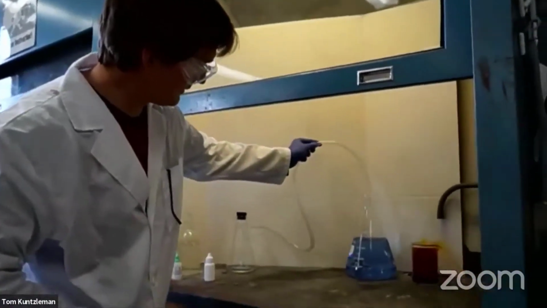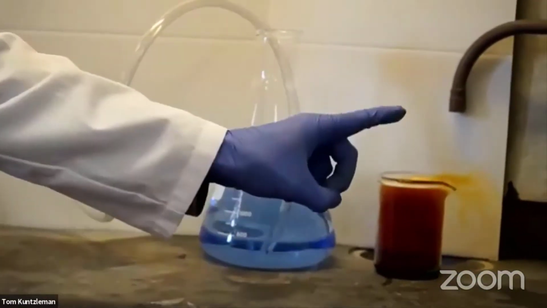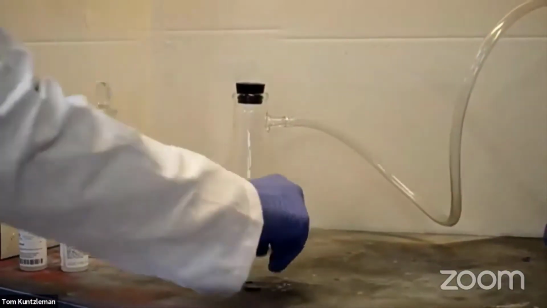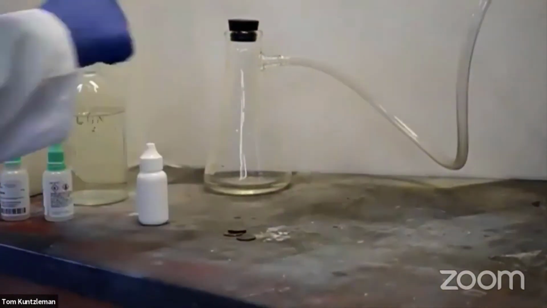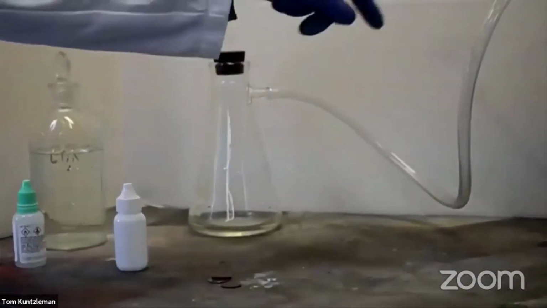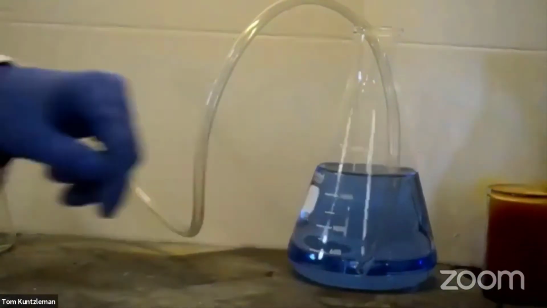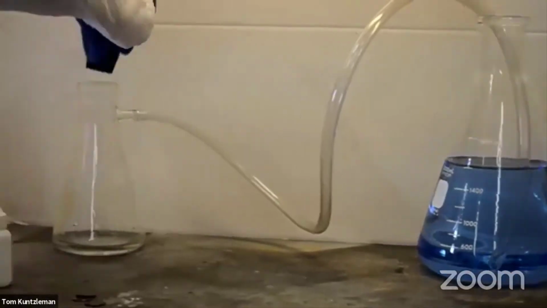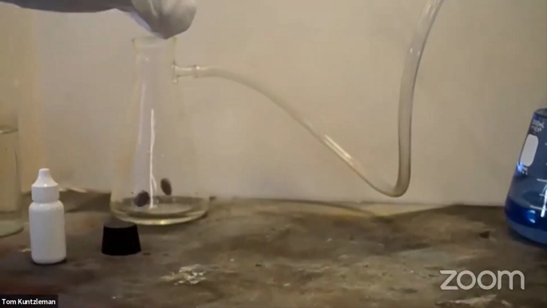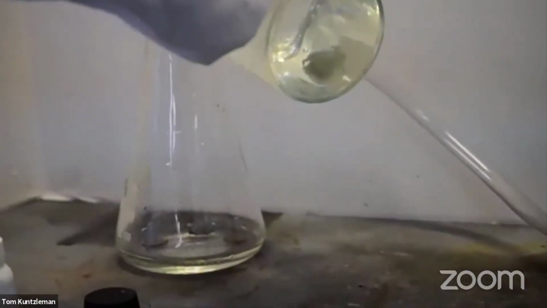I will place this in here. We're going to repeat this experiment. But this time, we're going to put the pennies in this flask, and I'm going to seal it. And then the gas that evolves should go through this tube, and it should bubble into our water that contains the acid-base indicator. Here we go. I'm going to add these first. Get this going.